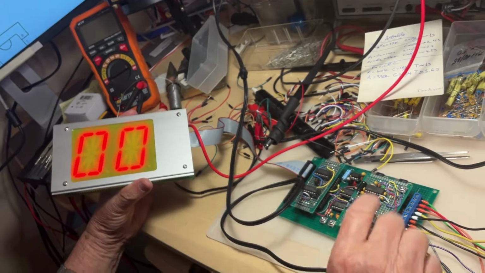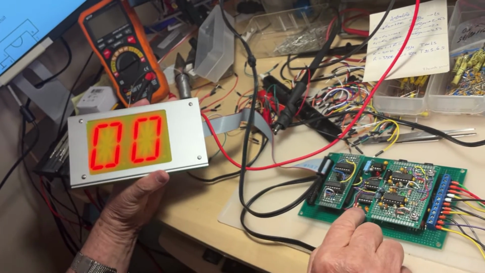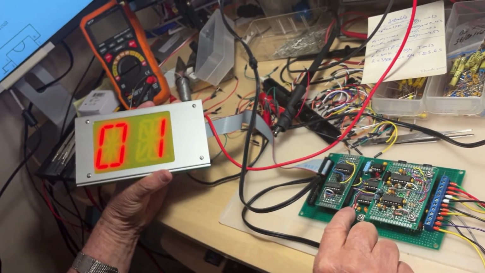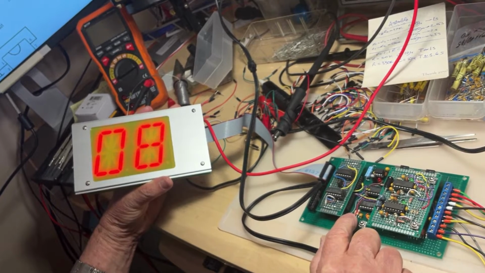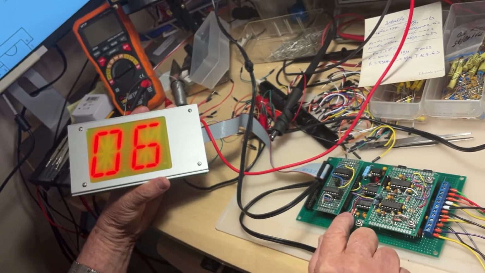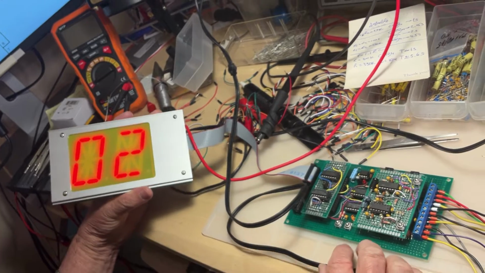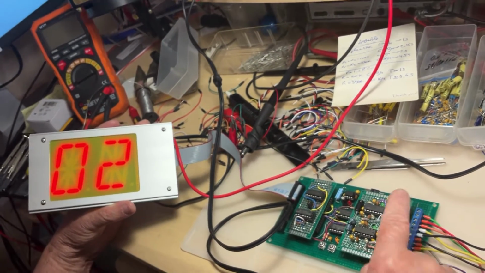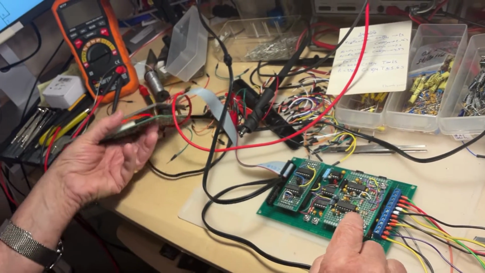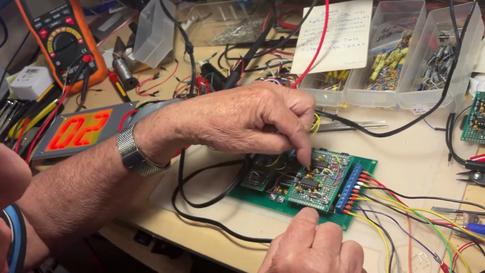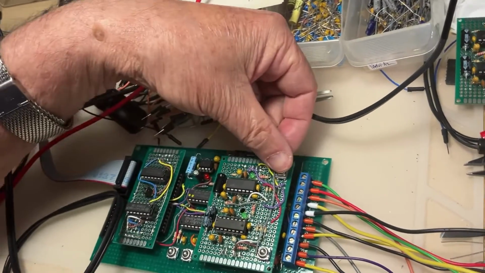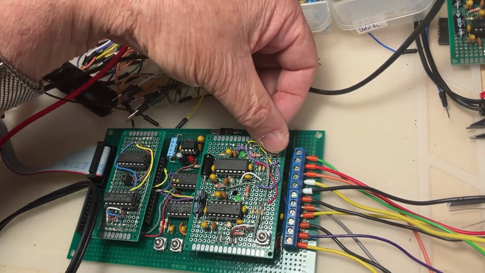So I can count. I'm going to do just the simulation. I won't connect the sensors. I'm going to count up and down, no problem. I can count anytime. And here, if you pay attention to these two lights, when I press, take a look.